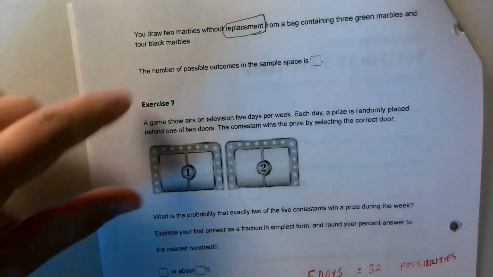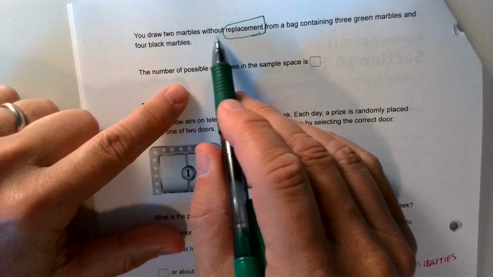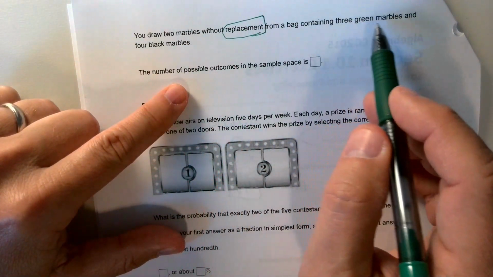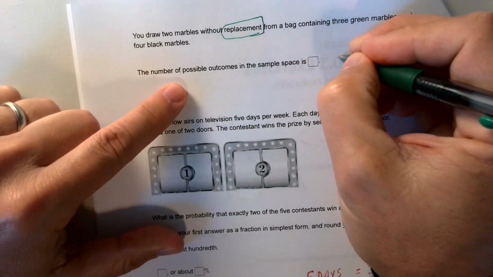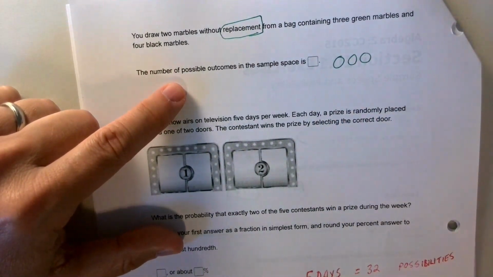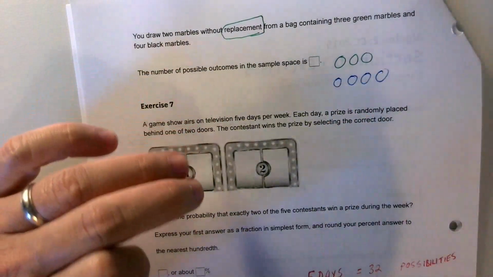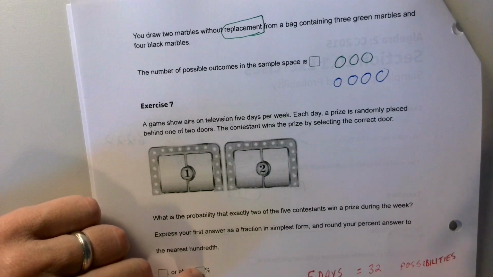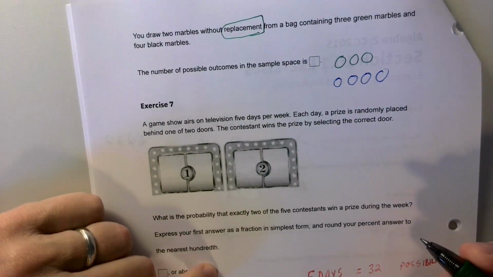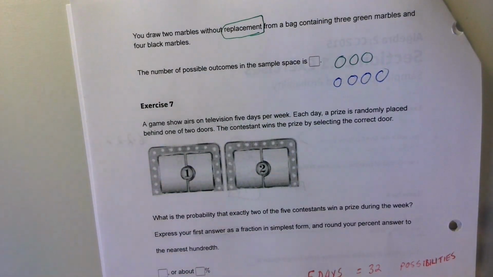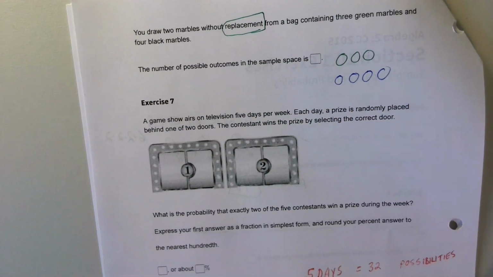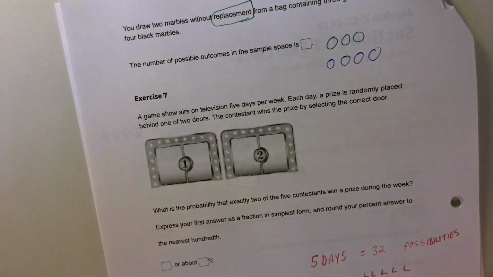Okay, so let's go ahead and do this one. You draw 2 marbles without replacement from a bag containing 3 green marbles and 4 black marbles. So I got 3 green marbles, and I don't have a black pen right now, but let's just say I got 4 black marbles, and I'm going to draw 2 of them out. It says the total number of possible outcomes in the sample space is, and you go ahead and figure out what you believe it is right now, and we'll see what you think. Okay, I'm going to pause for just a second.